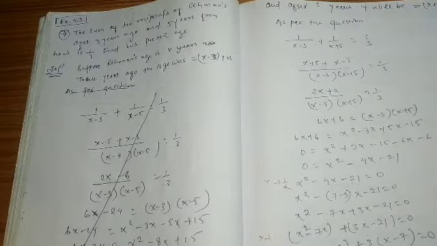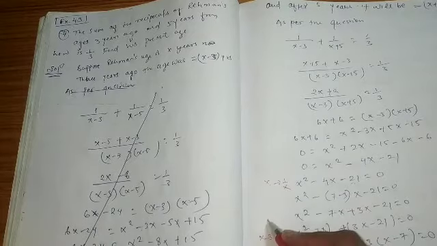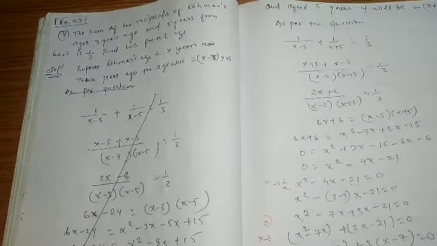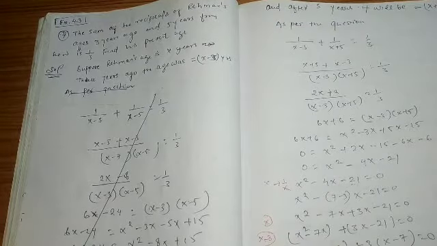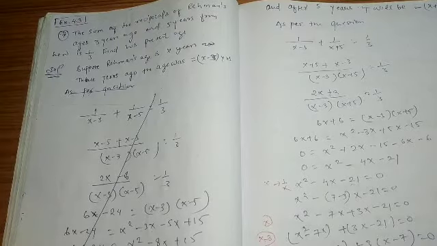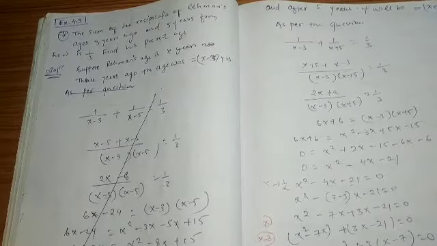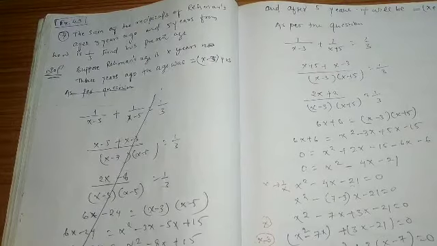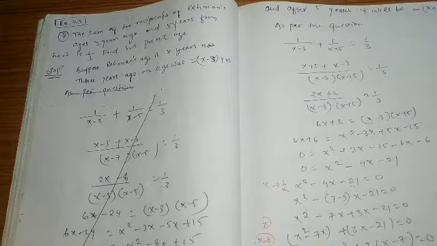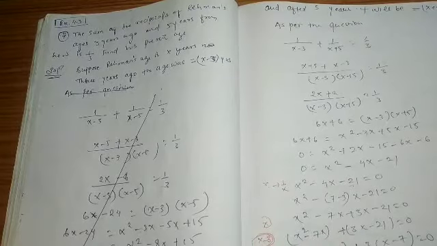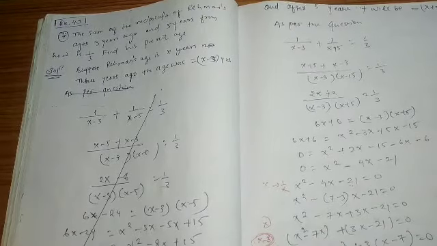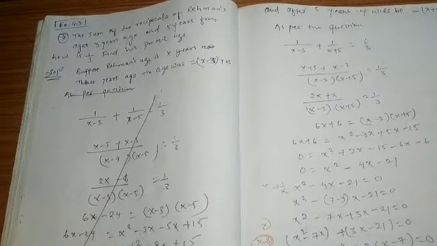And 5 years from now means x plus 5 years, right? So according to the question, the sum of reciprocals of Rahman's age 3 years ago, that means x minus 3, and 5 years from now, that means x plus 5, is 1 upon 3.